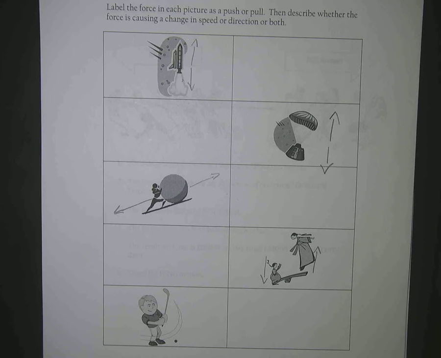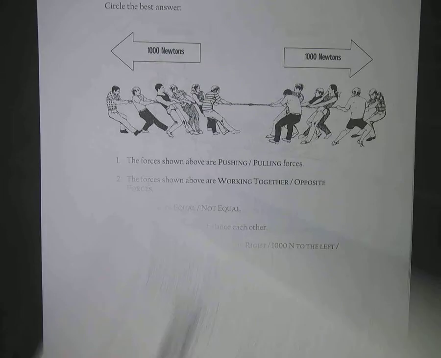So technically, the parachute one, it just changes the speed. It does not also change the direction because it's still going downward. But then some people say, well, you might sway back and forth. And then the last one, of course, the golf ball, I would definitely say speed and direction. Okay? All right, next page.